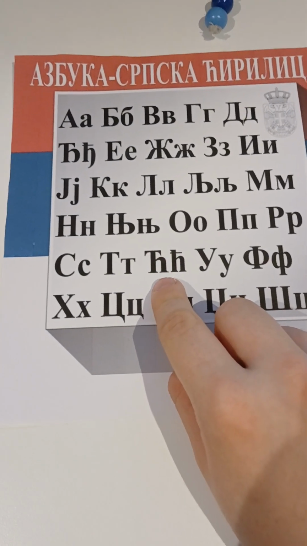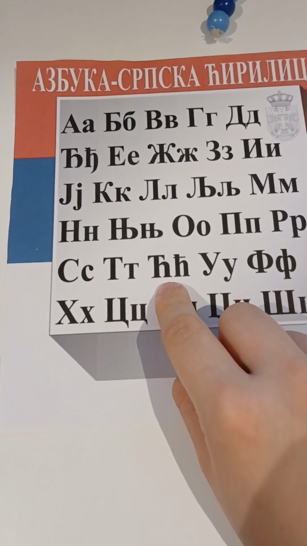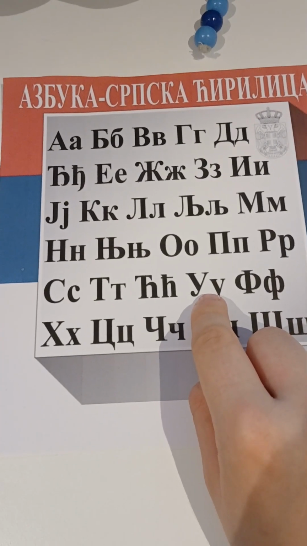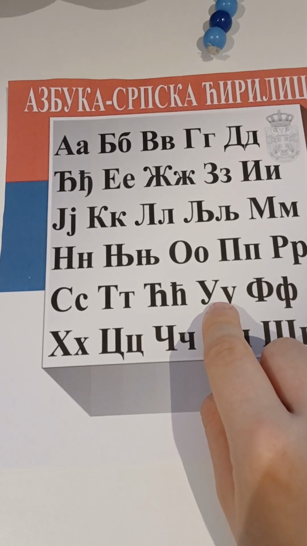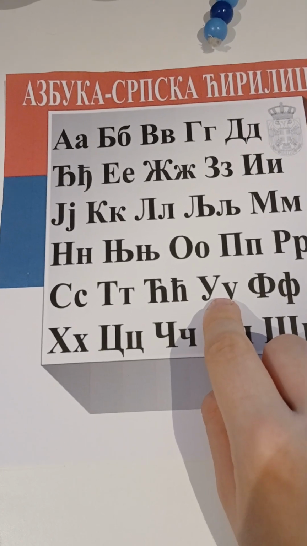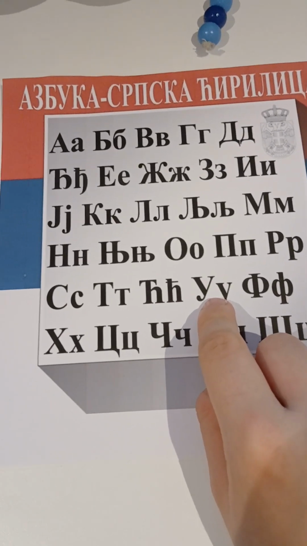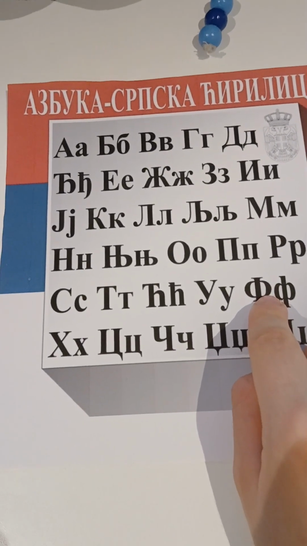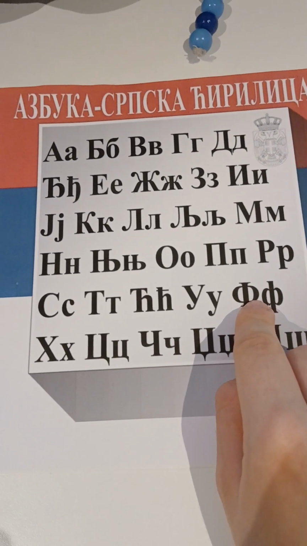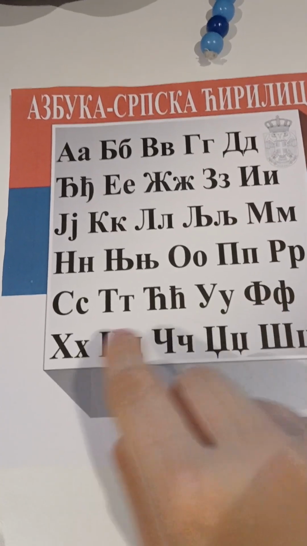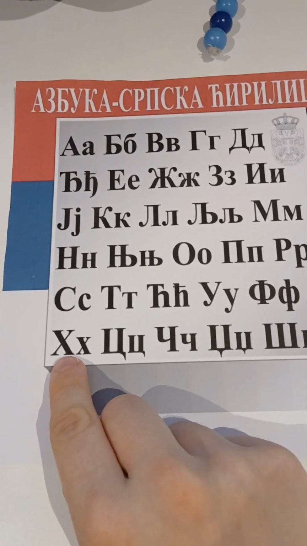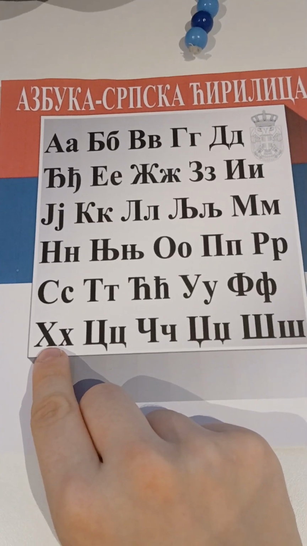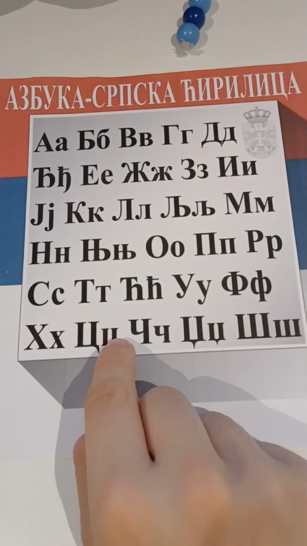This you pronounce it ch, like ćebe, which means blanket. This letter you pronounce like a U, not a Y. U, like uši, which means ears. This is F, like football, which means football. This X isn't an X, but a H. And you could say like hleb, which means bread.